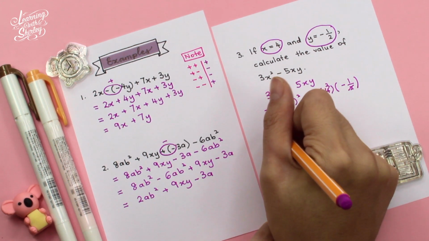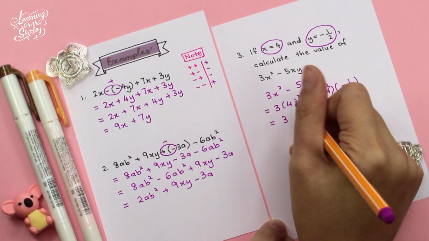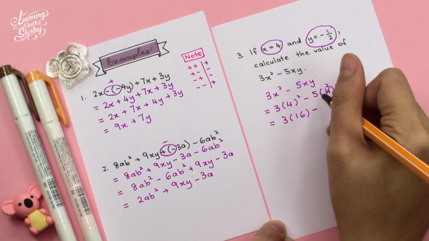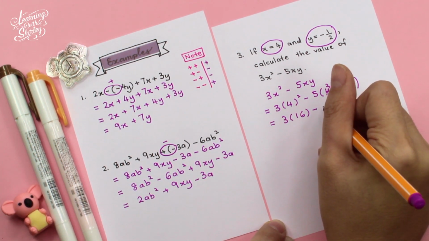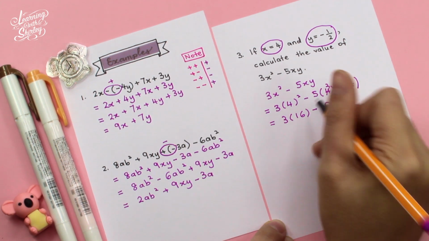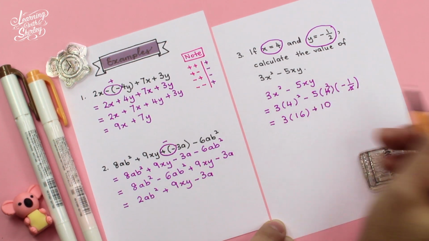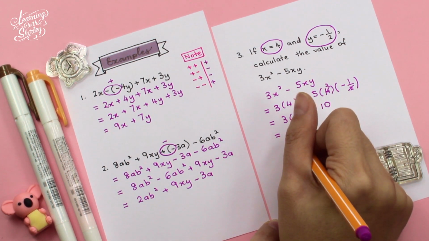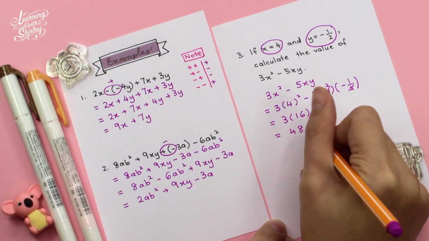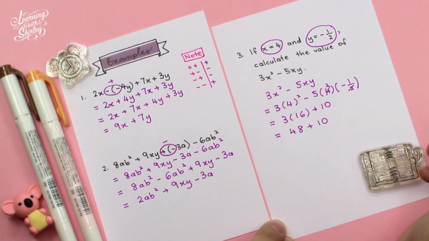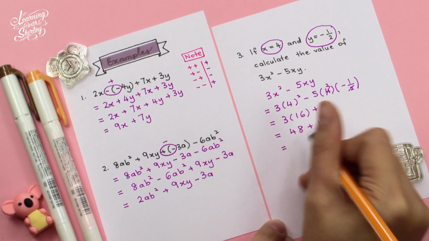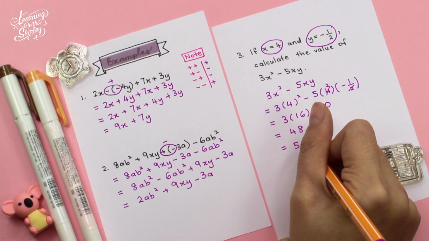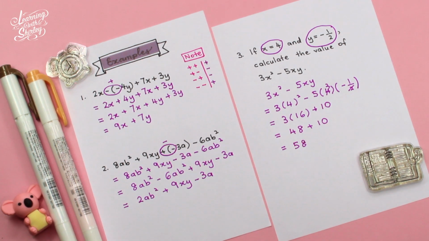So equals 3 times 4 squared is 16, and minus, so 5 times 2 is 10. But take note, negative negative, you get positive. So equals 3 times 16 is 48 plus 10. So equals 48 plus 10 is 58. So this is the answer.